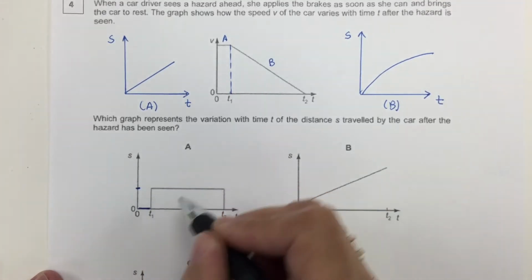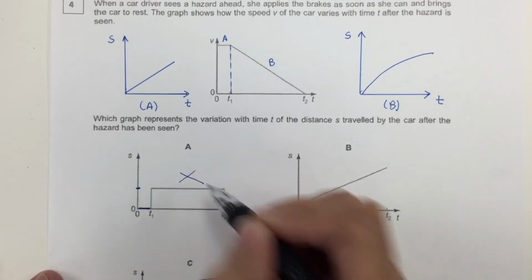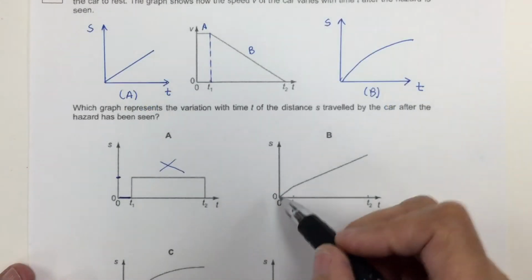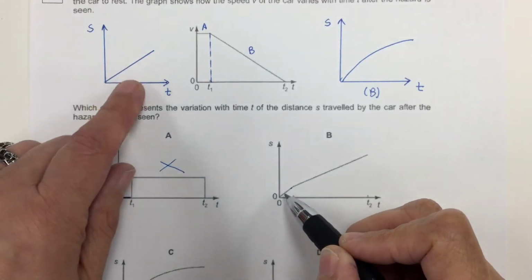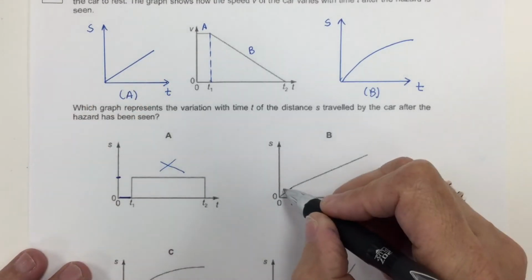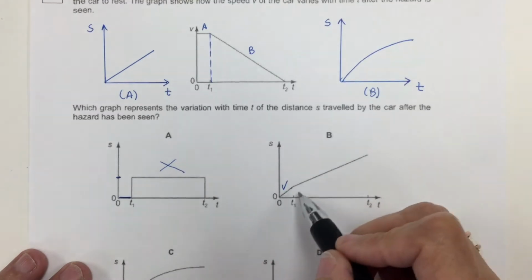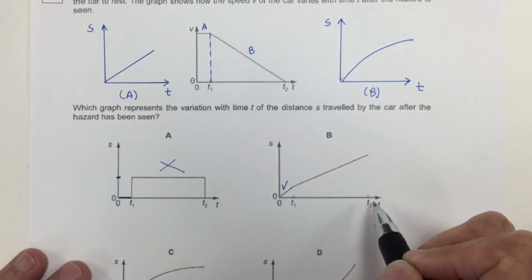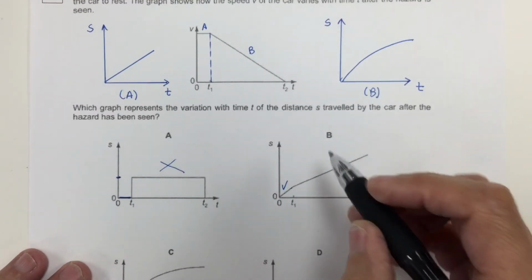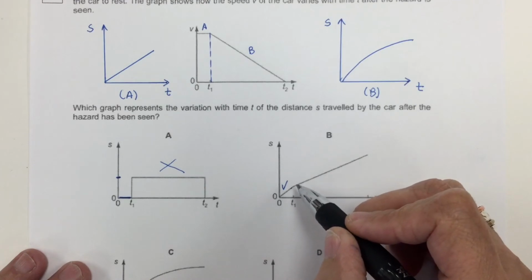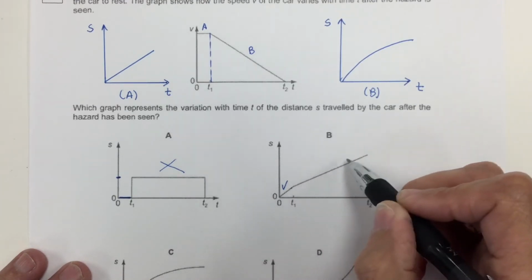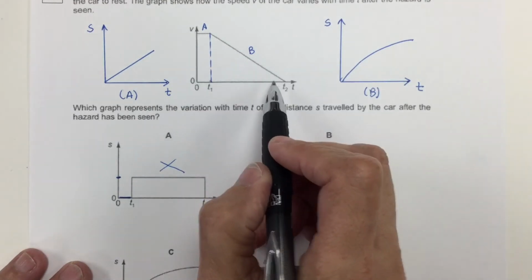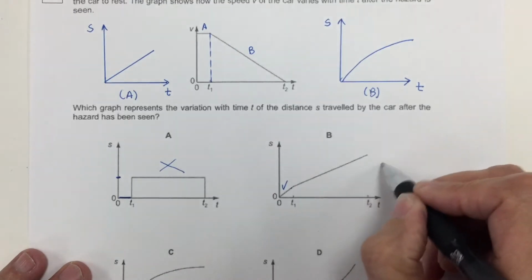So this is not correct. B shows the beginning moving at constant speed. It resembles this graph. This is correct. However, the section T1 to T2 indicates that the car is moving at constant velocity, and here it is showing that it's changing. So this is not correct.